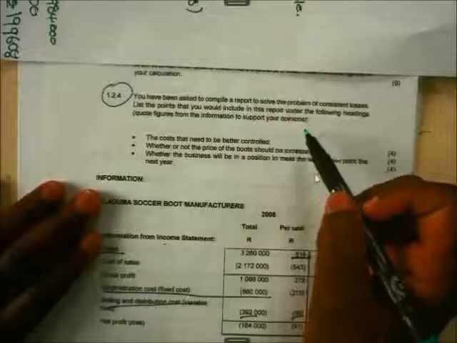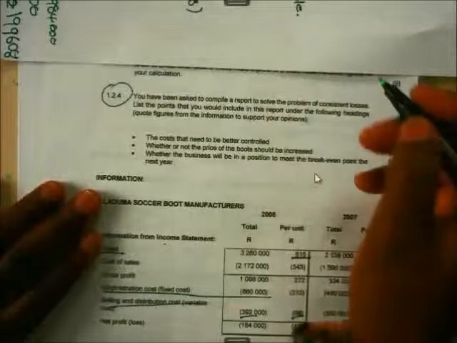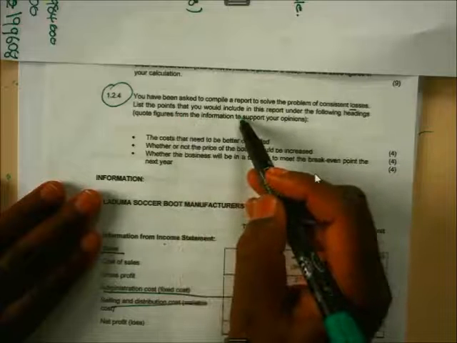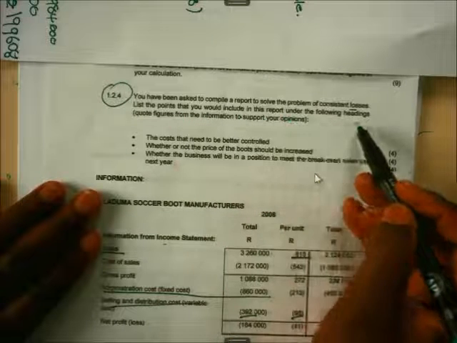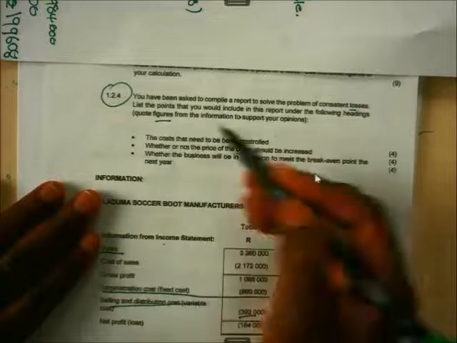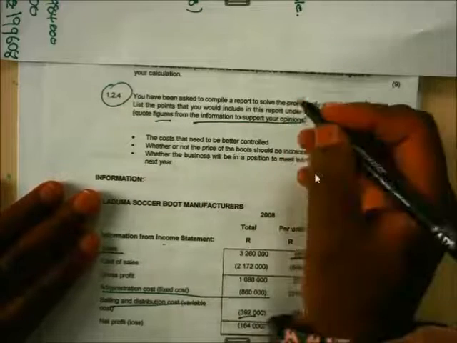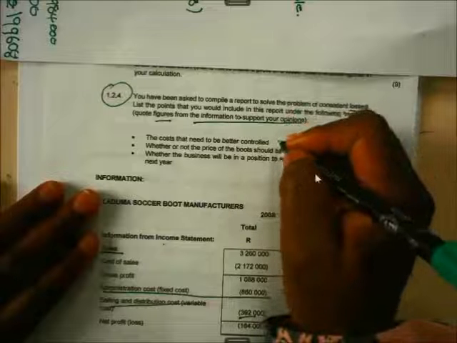So in question 1.2.4, it says, you have been asked to compile a report to solve the problem of consistent losses. List the points that you would include in this report under the following headings. Quote figures from information to support your opinions. Bullet number 1, costs that need to be better controlled.